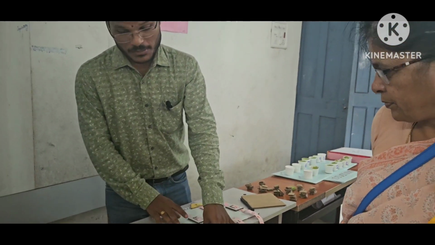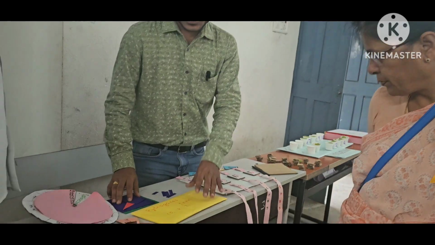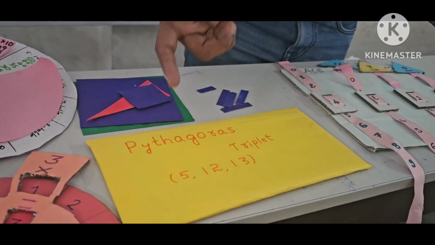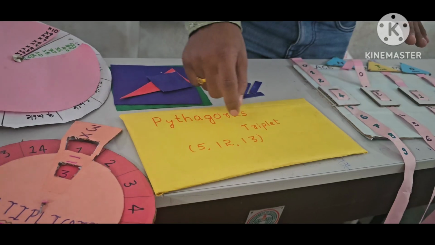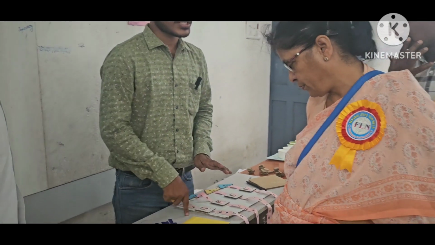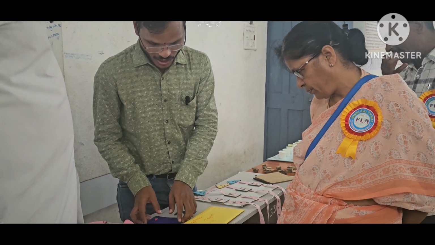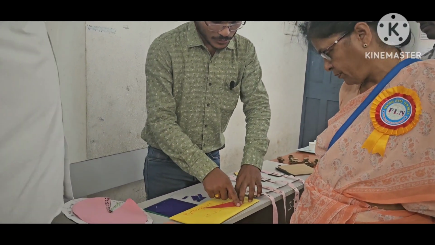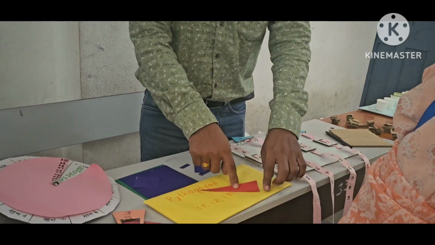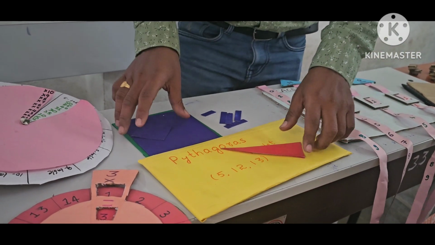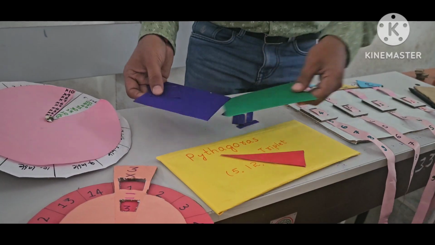So this is the Pythagoras triplet. So already we know that I applied only for one number, but there are many numbers. So we have the Pythagorean triplets. In that one, 5 square plus 12 square is equal to 13 square. So in that one, I arranged the one object. This is the length, I took exactly 12. This is the 5. So the hypotenuse will become exactly 13. So same object I kept here.